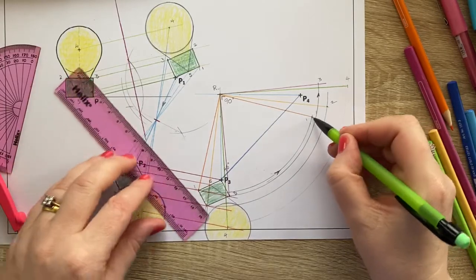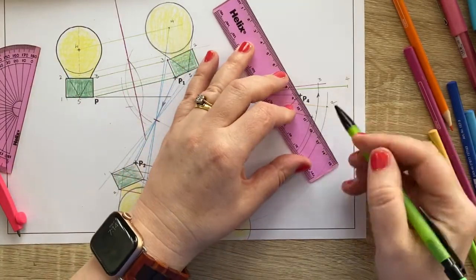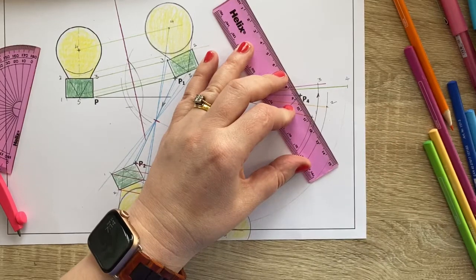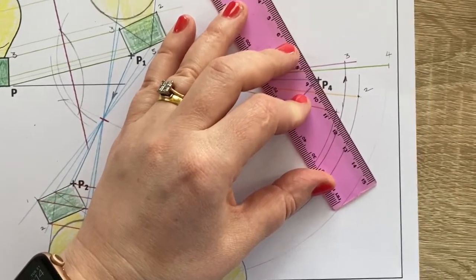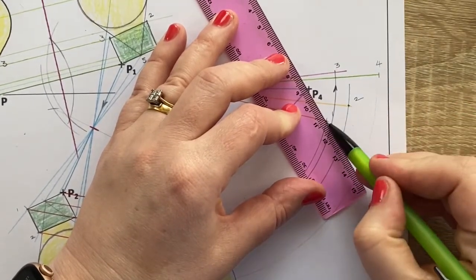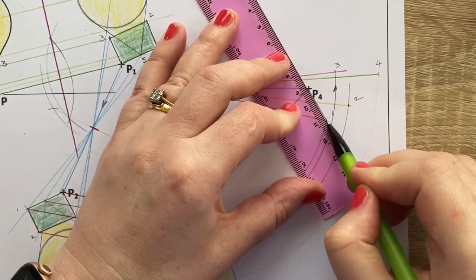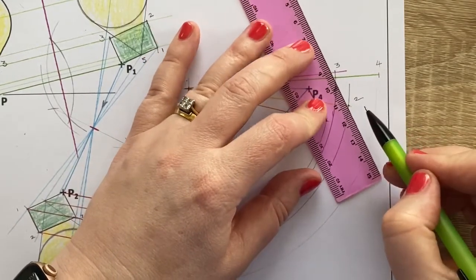So what happens, as usual, 1 joins to P. Let me just zoom in a little bit on that. There it is. 1 joins to P. 2 joins to 3.